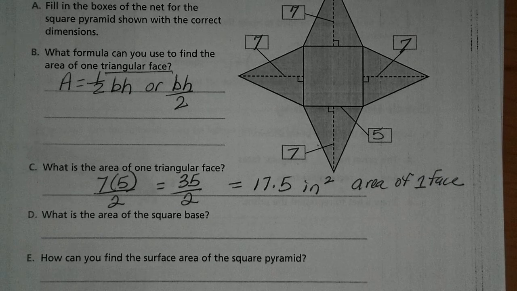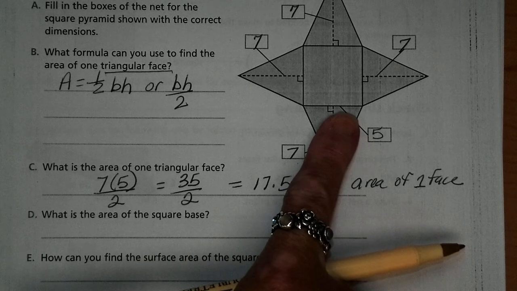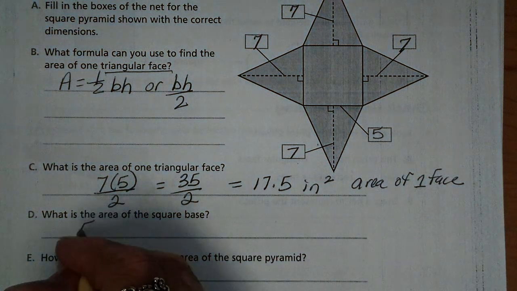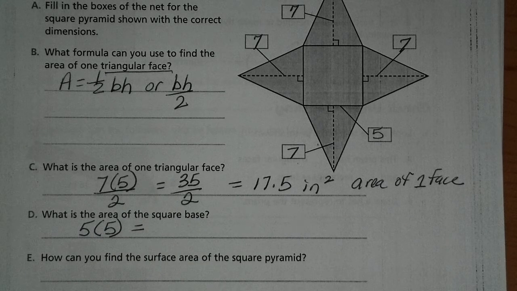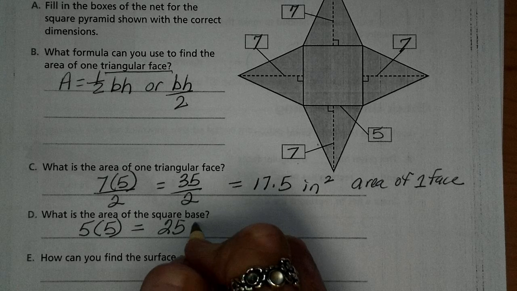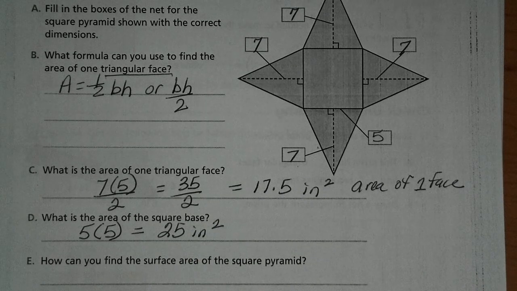All right, what is the area of the square? So side times side. So 5 times 5 is 25. Yep. So the square is 25 inches squared.